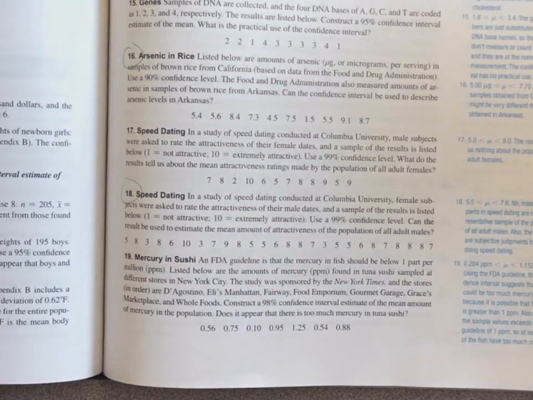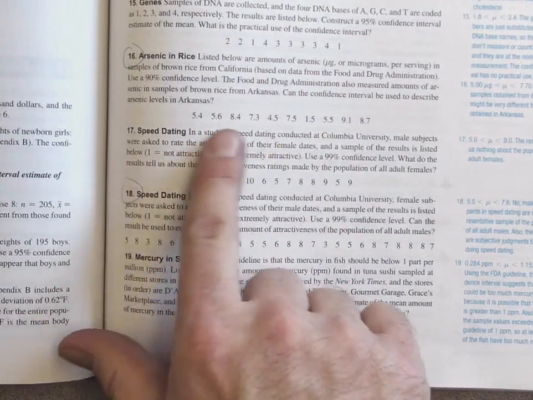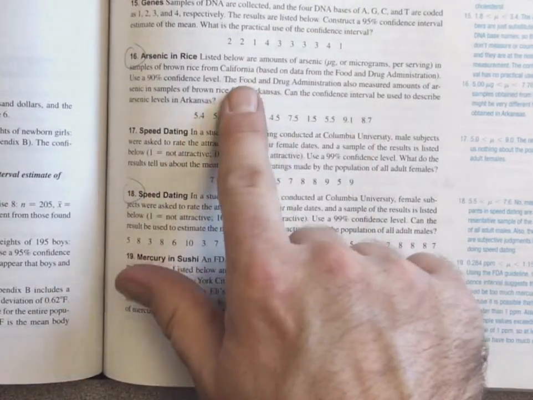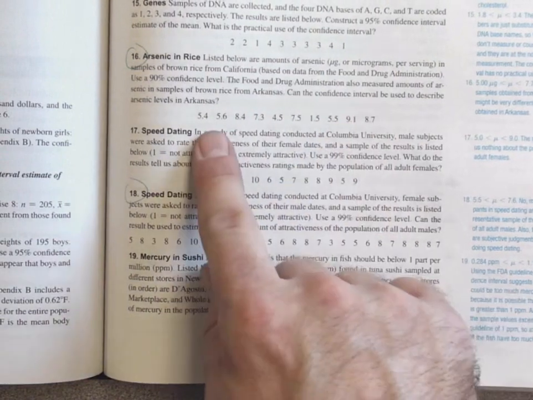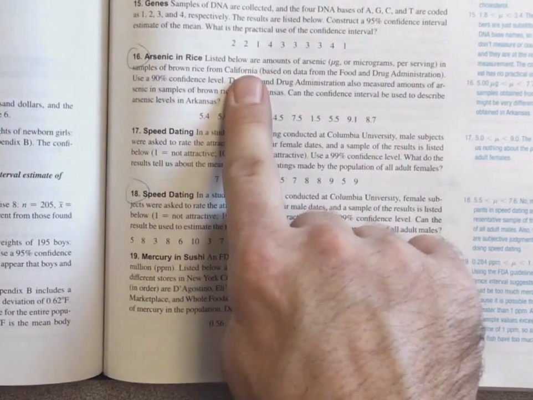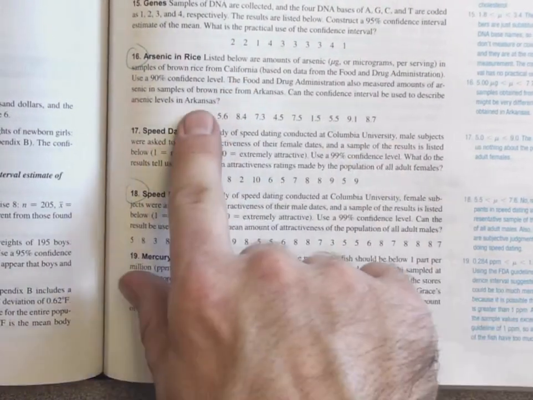Okay, so use a 90% confidence level. The Food and Drug Administration also measures the amount of arsenic in samples of brown rice from Arkansas. Can the confidence interval be used to describe arsenic levels in Arkansas? Since I wasn't very clear here, these numbers right here are arsenic levels in California, right? The very last question says, since these values come from California, can I use these values to estimate Arkansas?